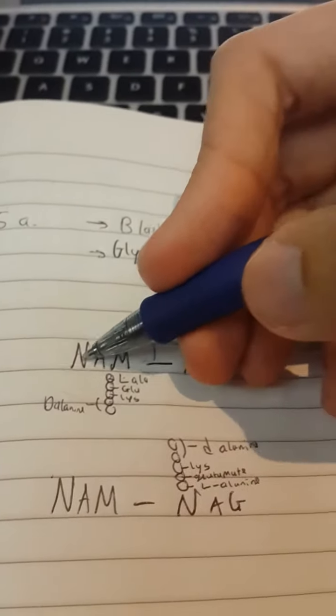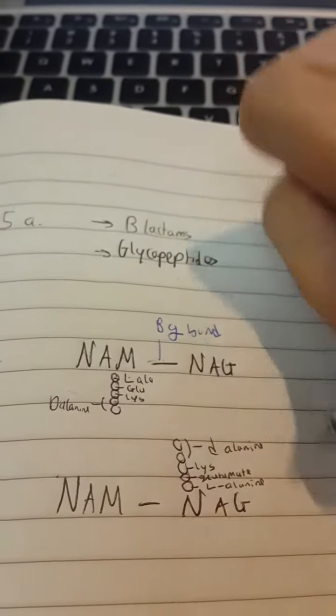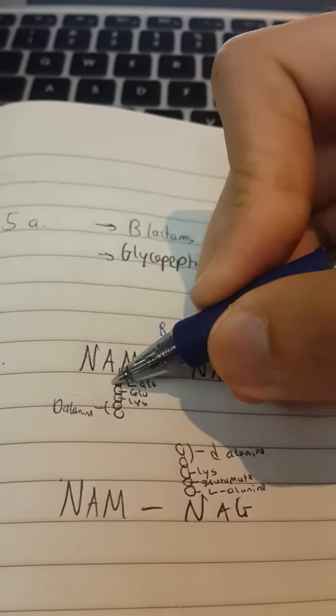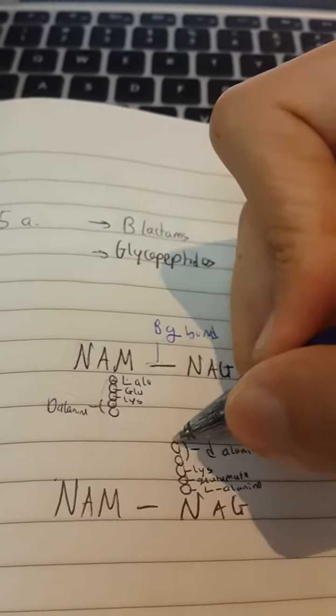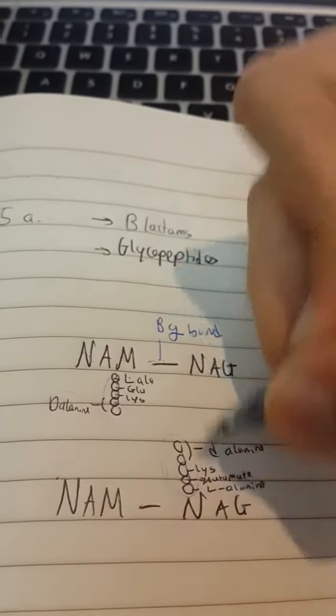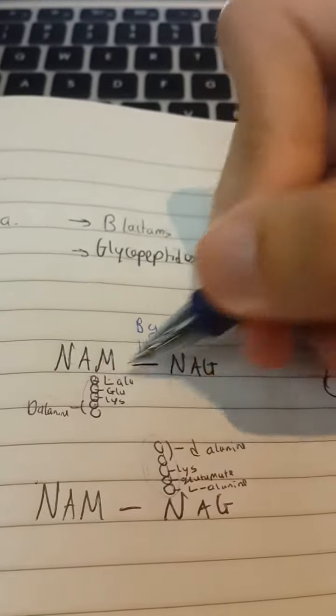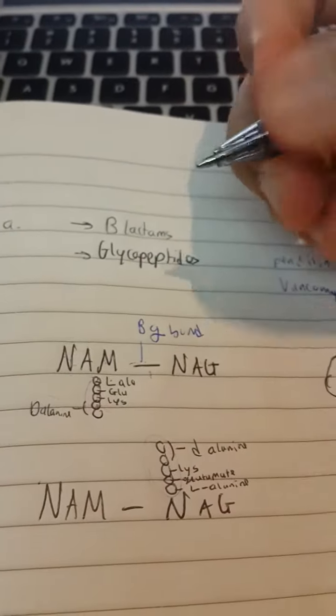Okay, beta-glycosidic bonds. Attached to each of these NAMs and NAGs, I haven't drawn all of them out here, but you can see attached to this NAM we have a pentapeptide chain. Attached to this NAG we have a pentapeptide chain. So the question is, how are we going to link layers of NAMs and NAGs together?